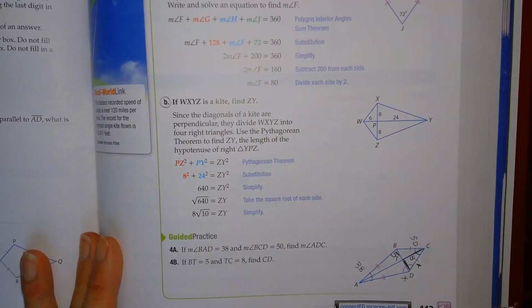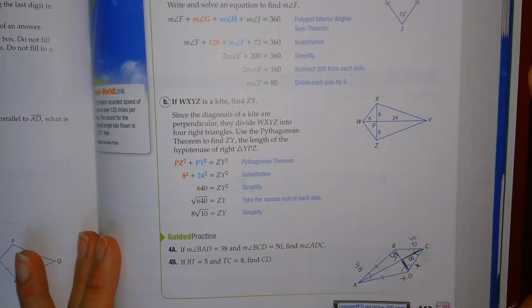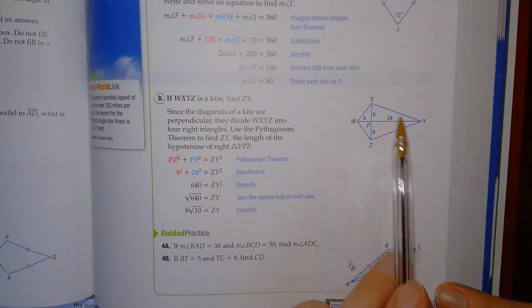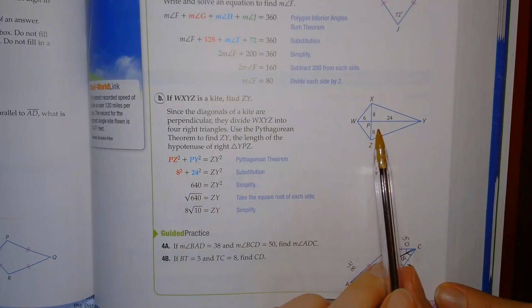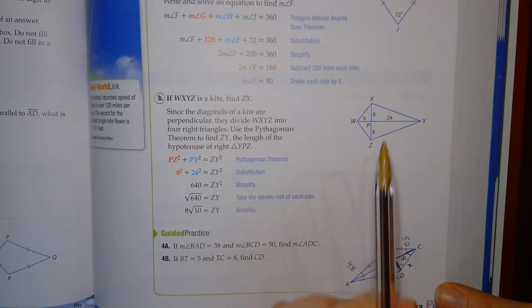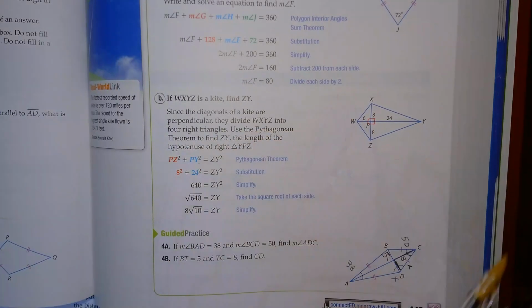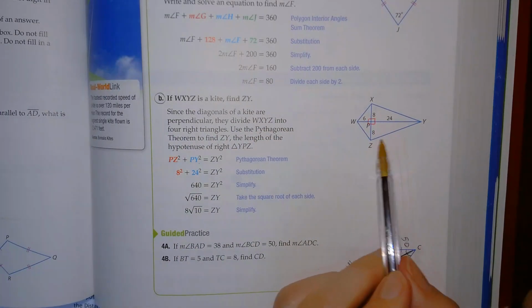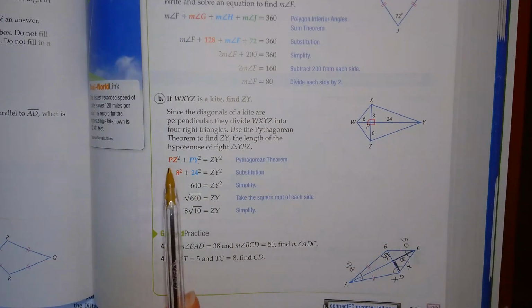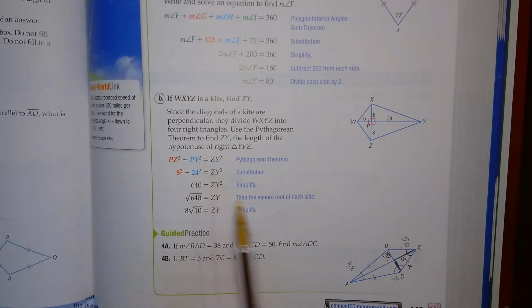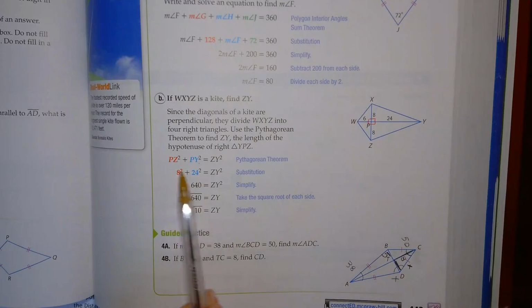When you have a kite, you have right triangles again, just like you did with a rhombus. So in a question like this, they're going to give you some pieces of information. For this, they ask you to find ZY. So ZY is right here. Keep in mind that the diagonals of a kite are perpendicular. So if I put right angles in there, then I have a right triangle. Again, just like with the rhombus, we're going to be doing the Pythagorean theorem. 8 squared plus 24 squared equals ZY squared, or you could say x. Then you're going to solve, and you're going to simplify your radical. So this would be 8 radical 10.